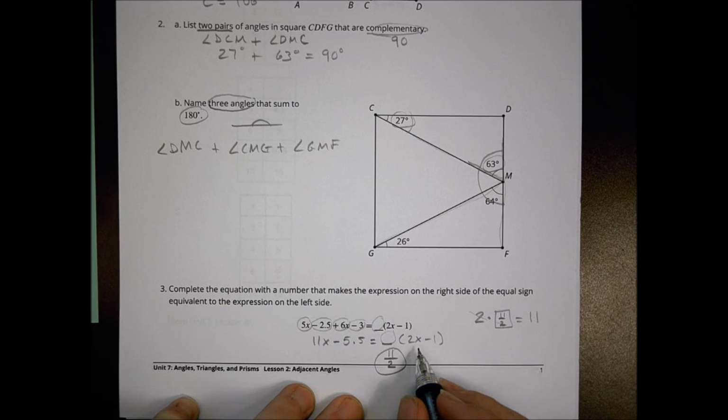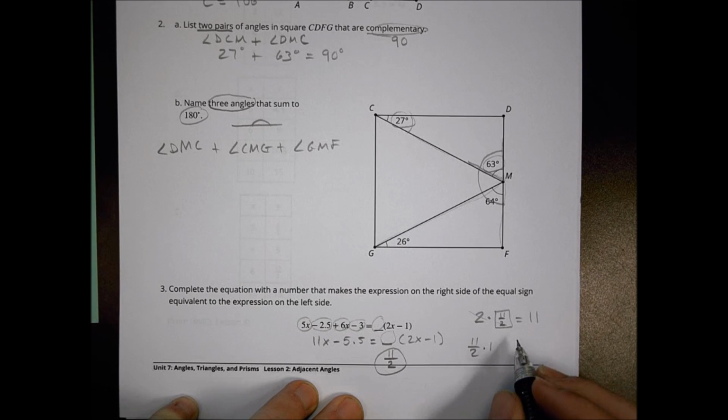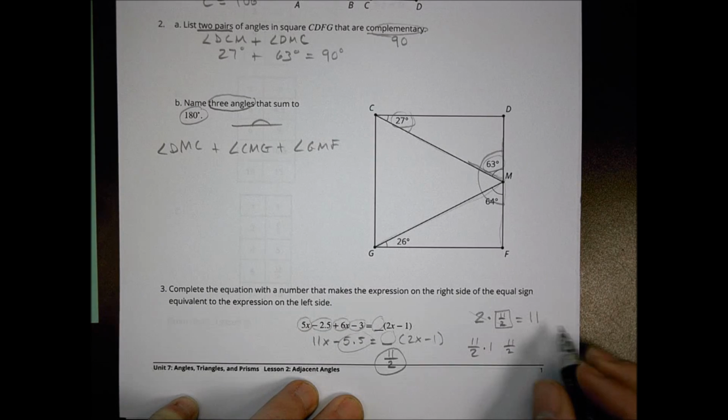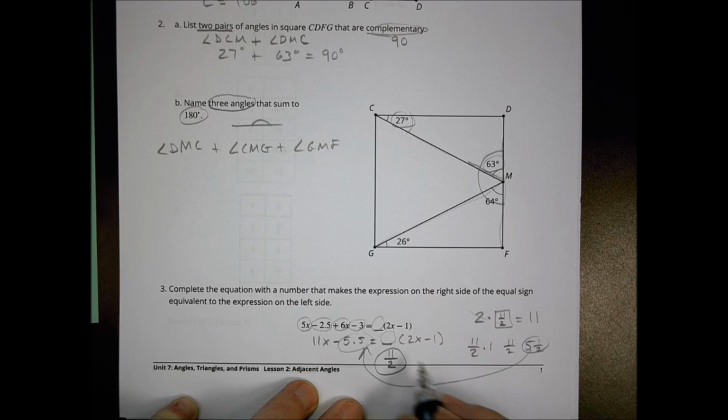Does it work for the 1? Let's see. 11 over 2 times a 1 is going to be 11 over 2. So now what? Is that equal to 5.5? Well, 2 goes in there 5 times, with 1 left over. 5.5 sure does match 5.5, so we're good. So our answer would be 11 over 2.